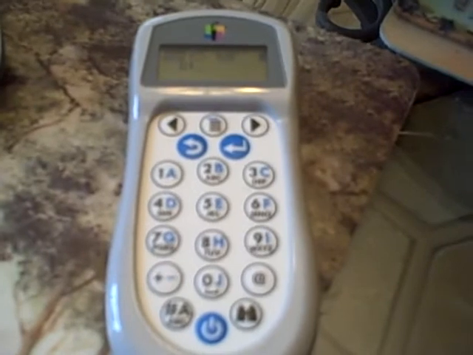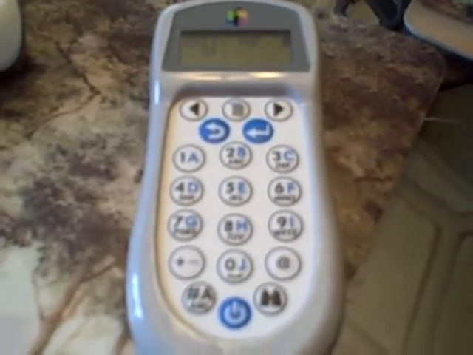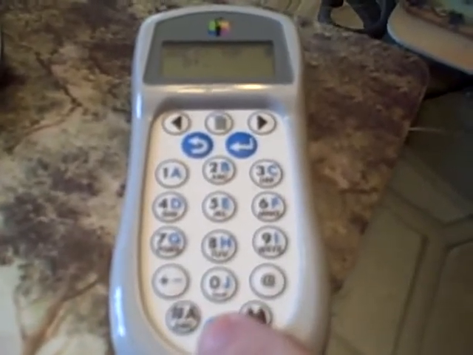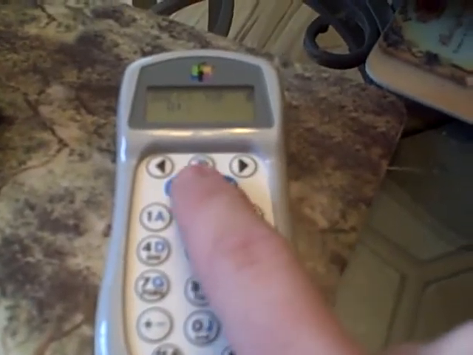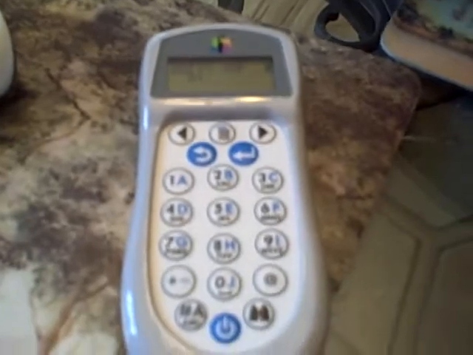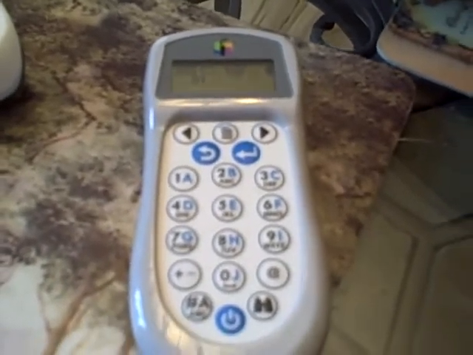This is your new CPS Pulse clicker. This is what it looks like. It has a power button here. You've got your number and letter pad here. You've got your enter key and a backspace key. And those are the primary keys that you're going to be using.